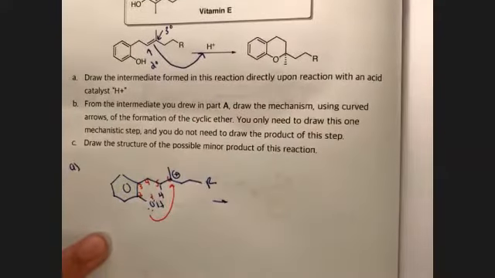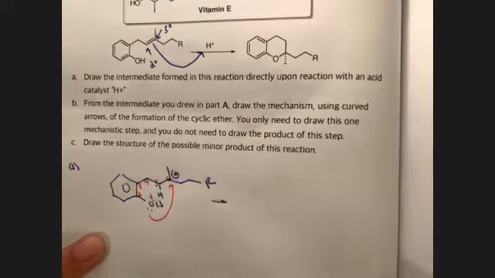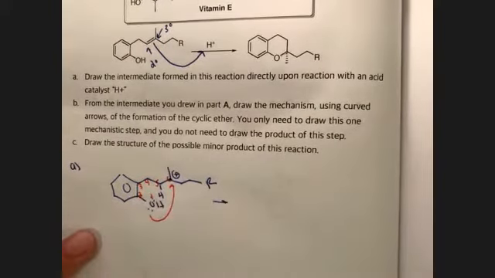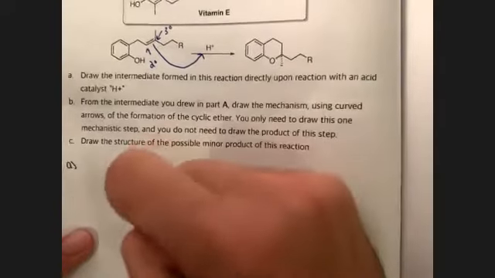Oh, does it just say draw the mechanistic arrows? Oh, I don't even need to draw the product. It says you do not need to draw the product. So literally for part B, it would just be that one arrow. That's easy. Okay, so that's part B. I'll put that right there.